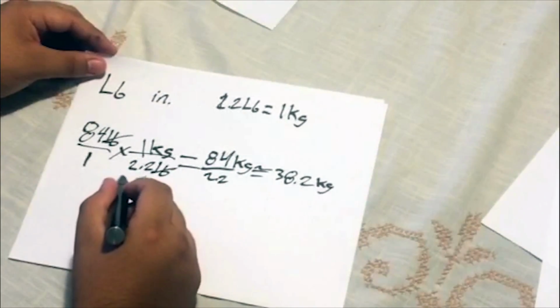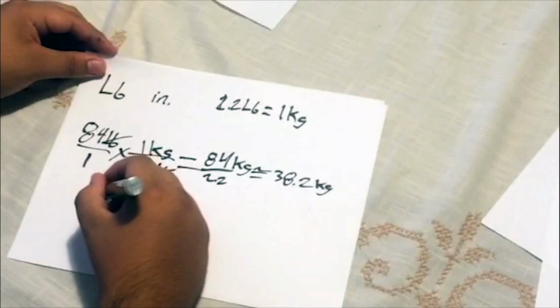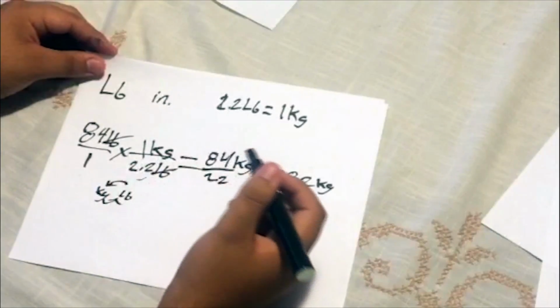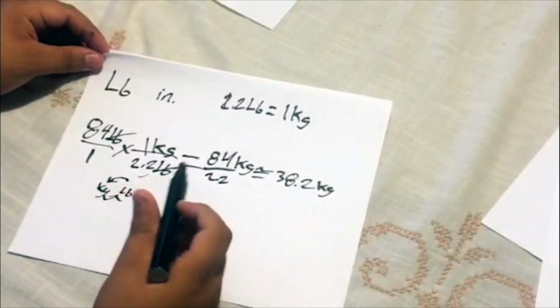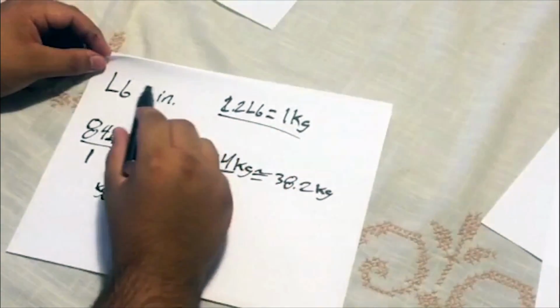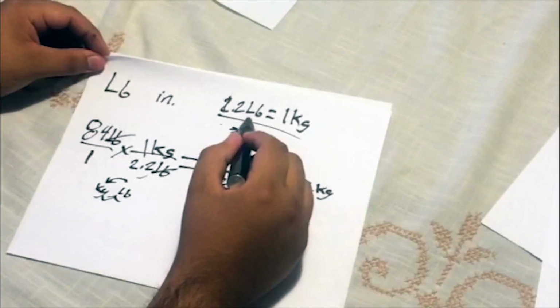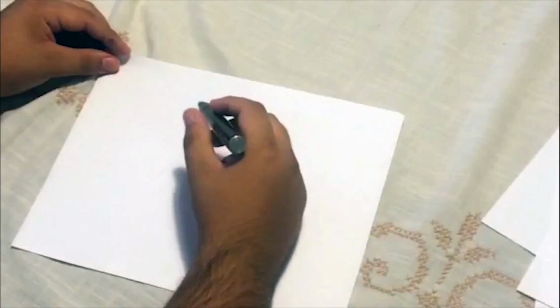It works both ways. You can have kilograms here, or you can have pounds as the desired conversion unit. Either way, you just have to find the key which links your metric or empirical system to the other system. And that's all for very basic conversions.